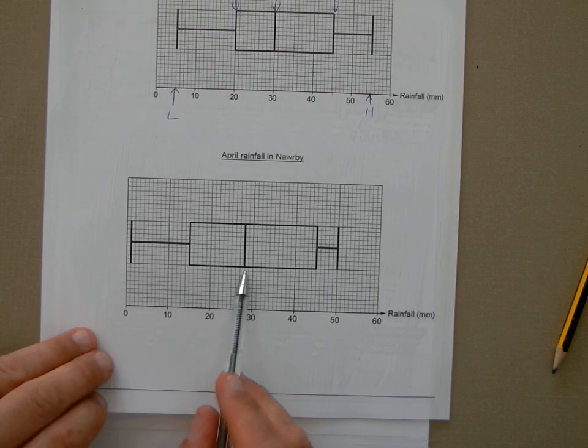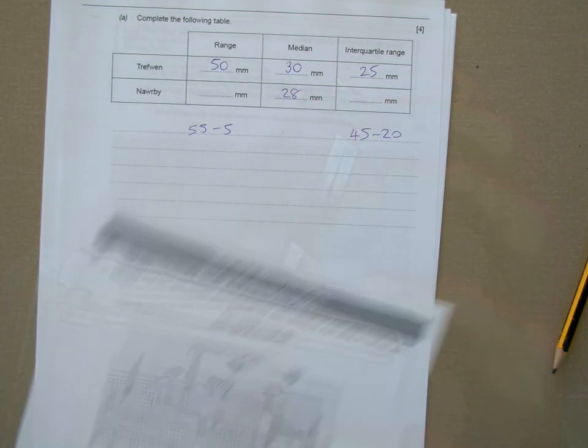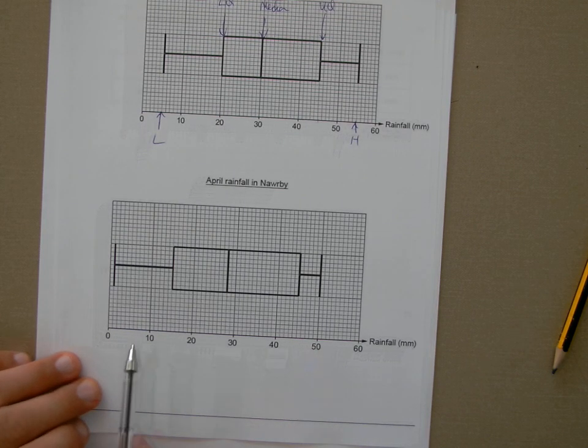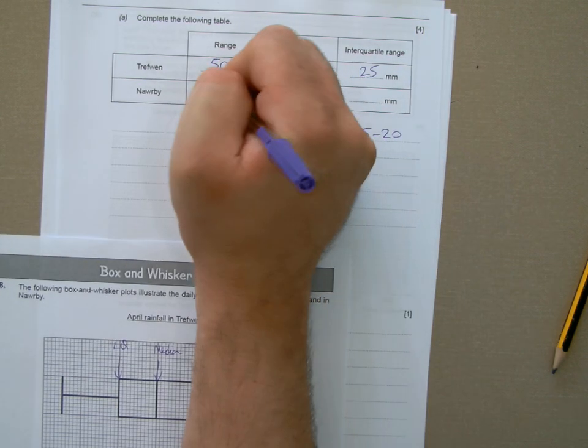So again, I'd go for the median, the middle one there for Norby, which is 28, I think, yeah. So then let's work out the range. Well, the highest value is 50. The lowest value there is 1, isn't it? So look at the whisker there, right at the end of the whisker. So 50 is the highest, 1 is the lowest. So highest take away lowest, 50 take away 1 is 49, okay.